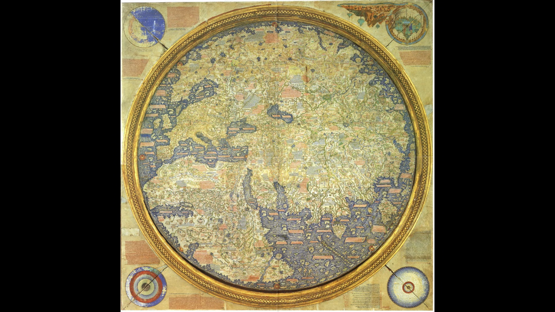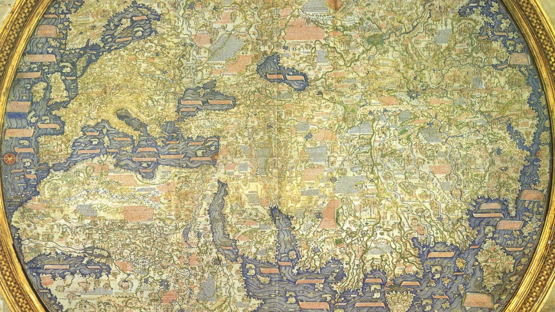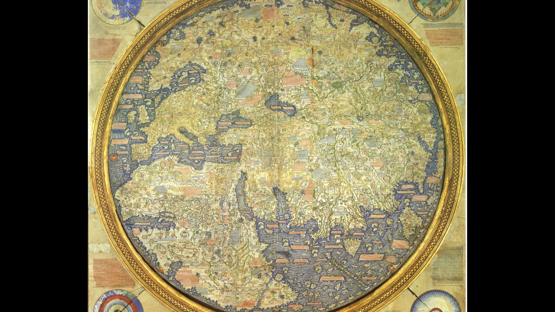It looks overwhelming, but we can decode it. Once again, south is at the top. Start your eyes on the left side. Do you see that distinct blue shape? That is the Mediterranean Sea. Below it is Europe. Now look above that sea, towards the top of the circle. That huge landmass is Africa. To us, it looks upside down.